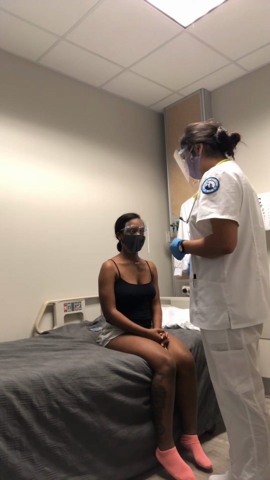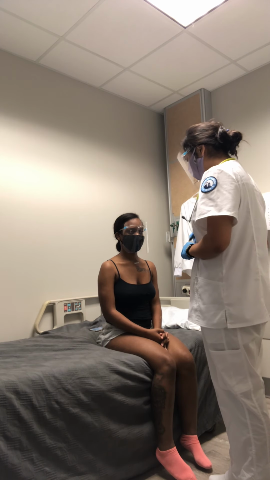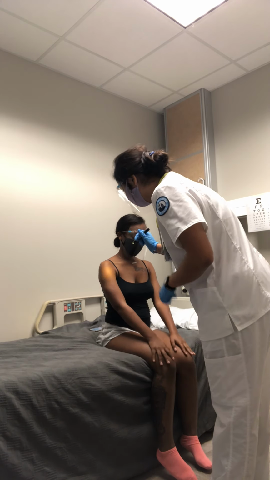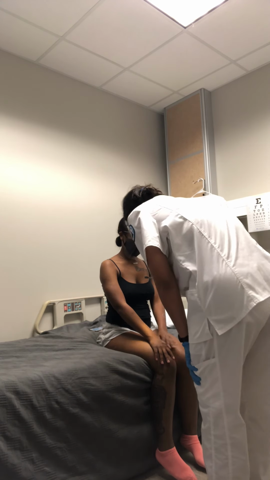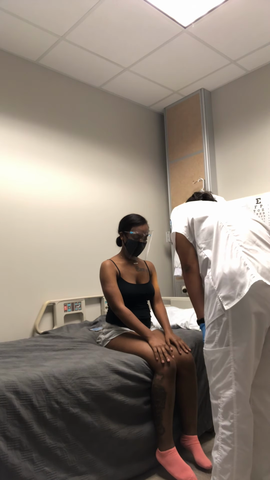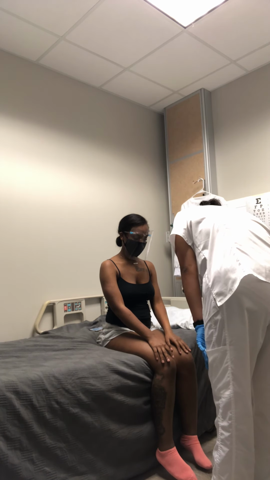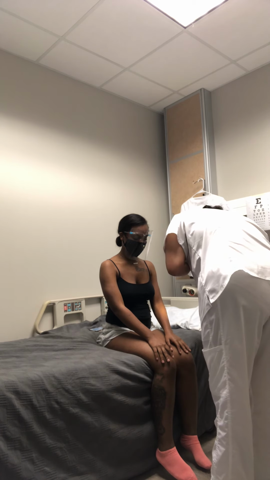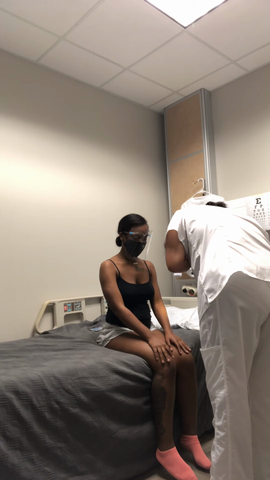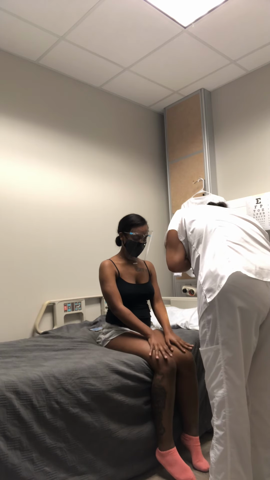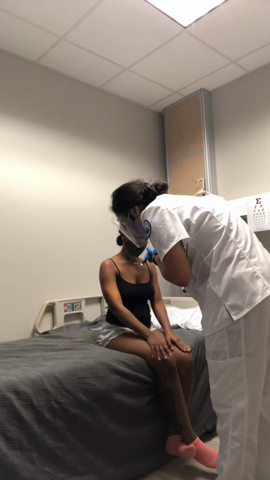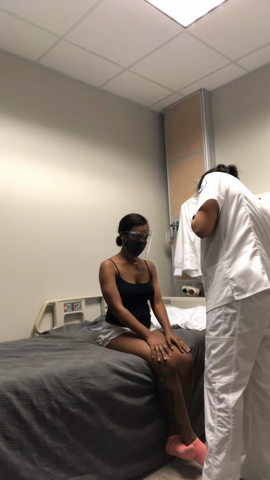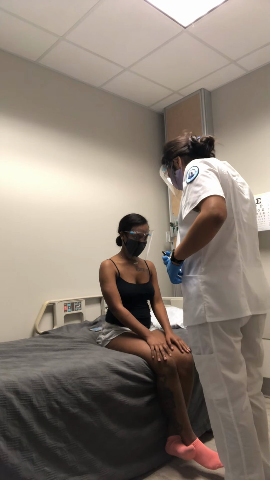So now I'm going to inspect both of her arms for any skin characteristics. On her left forearm, there is a healed scar that is noted. No lesions noted on both arms though, and no bruising noted on both arms.